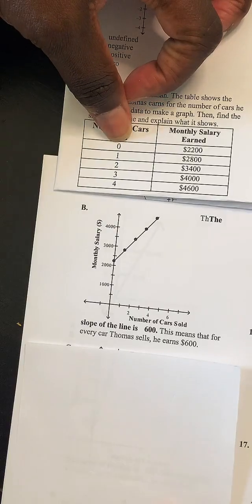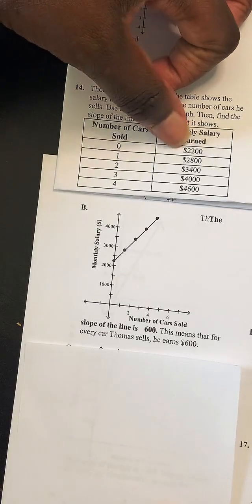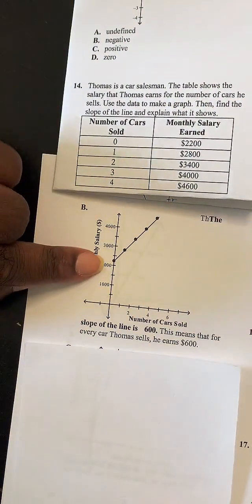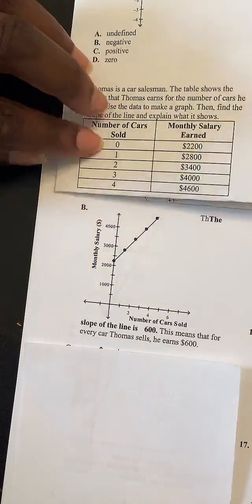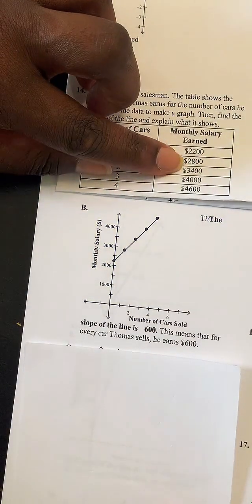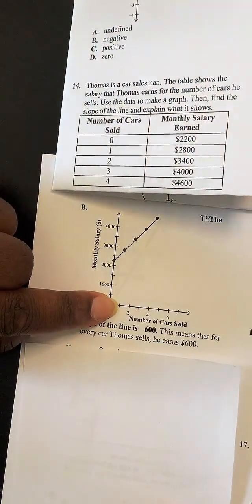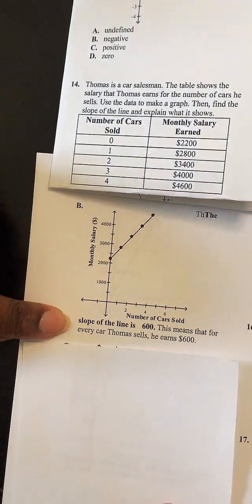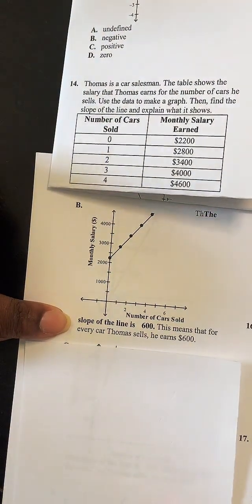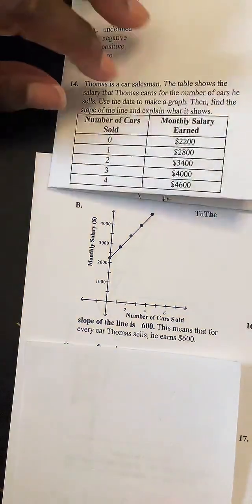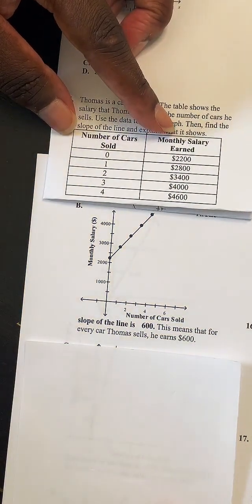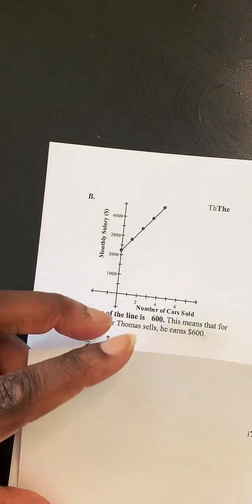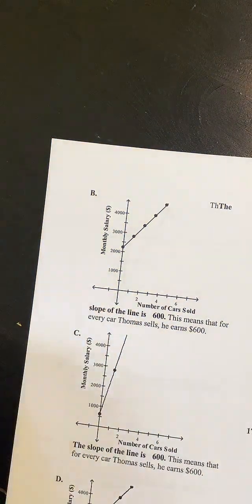Okay, so we started off at 0 when they didn't have 0 cars. The monthly earning was 2,200. So at 0, we're at roughly 2,200. So when they sold 1 car, we're looking at 2,800. So here's 1, here's roughly 2,800. Plus, they're giving us this information down here. They're saying the slope of the line is 600, which we figured out earlier when we looked at our table. So yes, it will be this lovely little graph here. All right, I know. Much better, right?